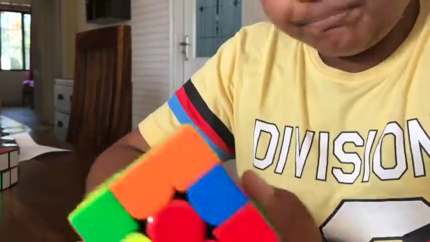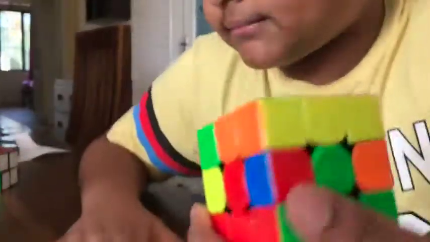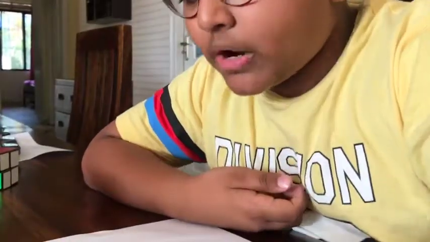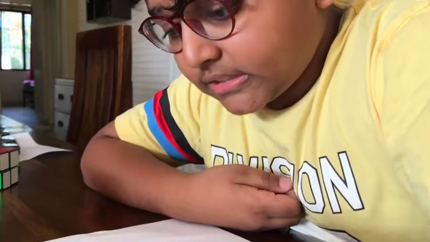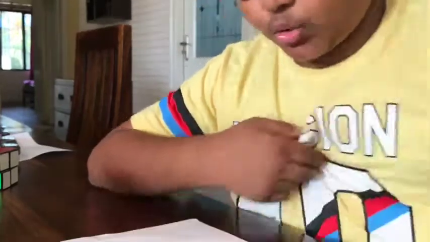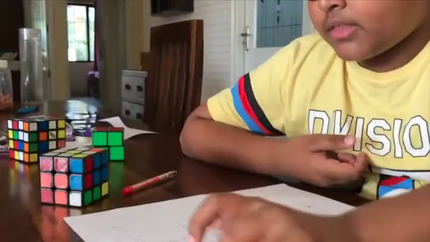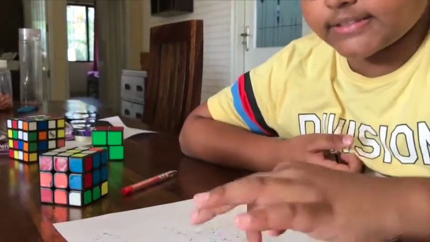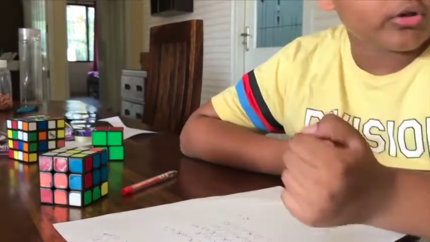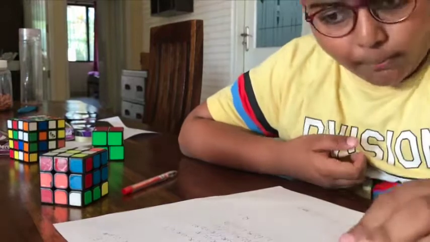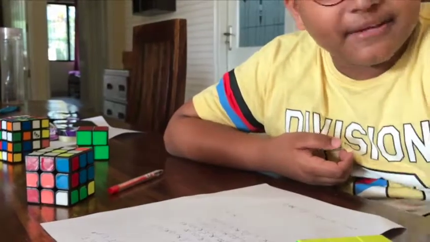So we have come to the end of the first layer. If it's not clear, please ask me to do it again and I definitely will. So next come the algorithms. We're going to be studying about 8 algorithms in total. There are about 9 algorithms which you will learn for completing the cube. So let's begin.